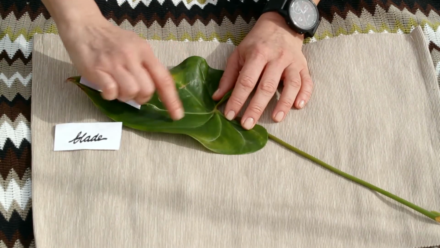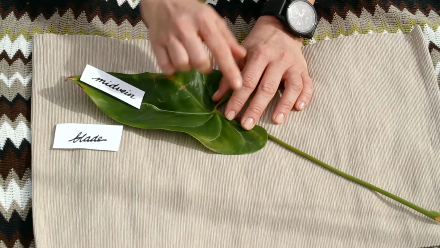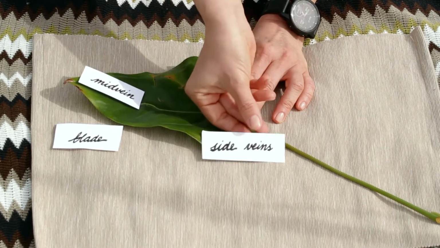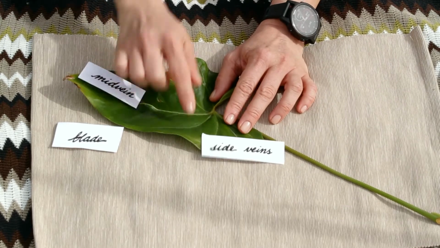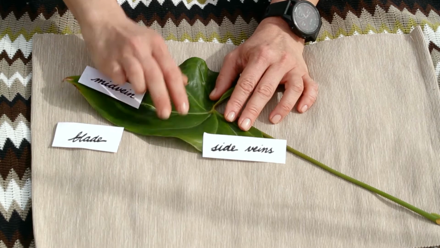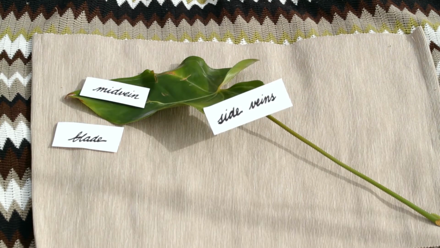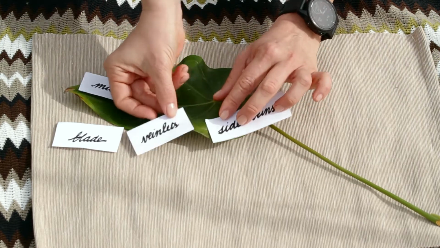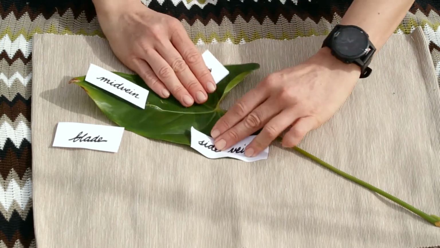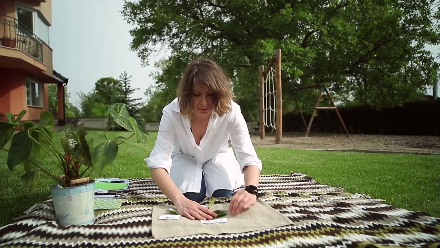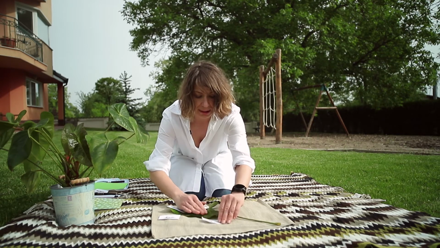Also, there are some other veins. We call them side veins. But between the side veins, we can see very tiny other veins. We call them veinlets. Let's help the leaf to keep the tickets.